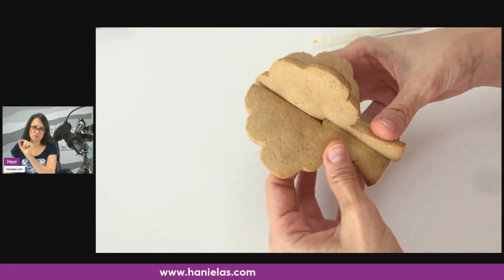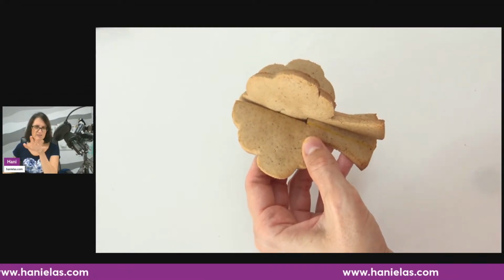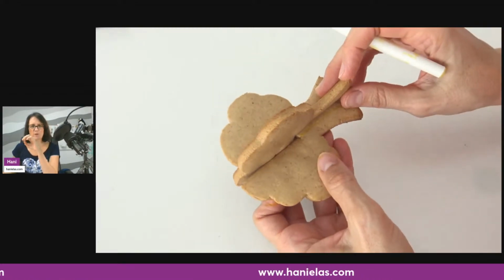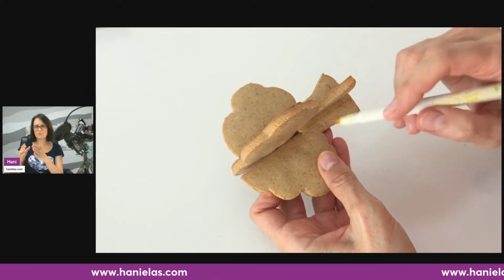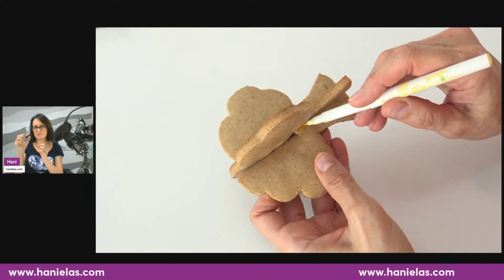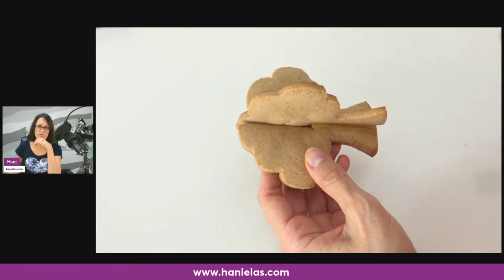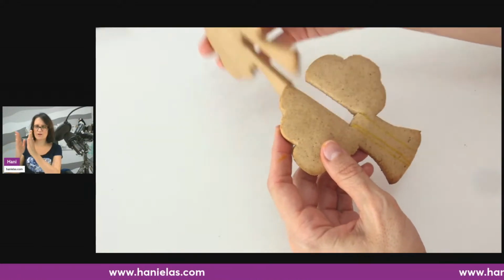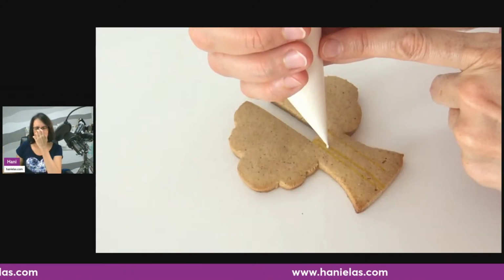In my first tutorial from 13 years ago, I decorated the whole thing, but I decided not to do it this time, because then I would have to make the cookies bigger, and then the slit would have to be quite wide to make room for all the icing from both sides, because remember, we're going to decorate both sides.